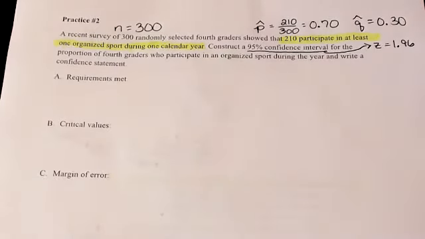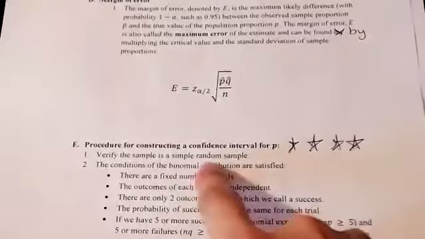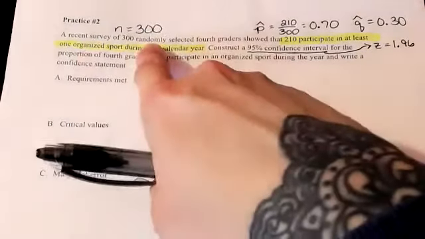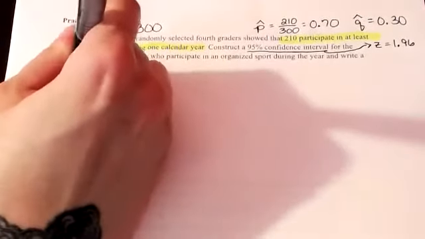Okay, we are ready to check this out. We have to look at each of these pieces. If you go back to the previous page, is it a simple random sample? Yes, we're told that they were randomly selected, so I'm going to make a note: random.